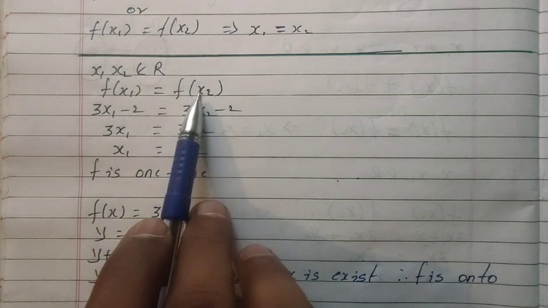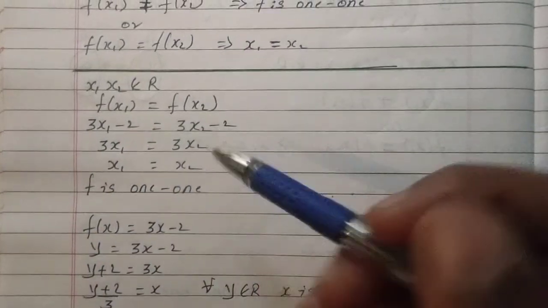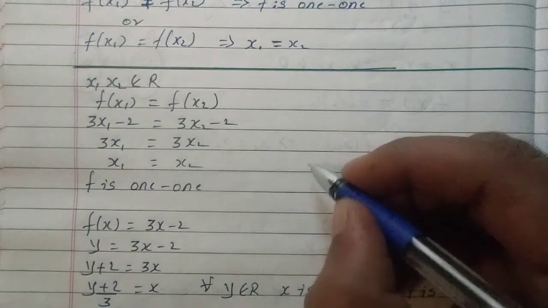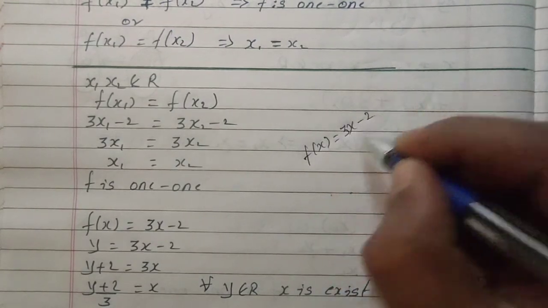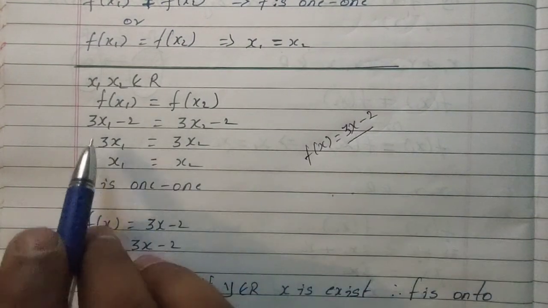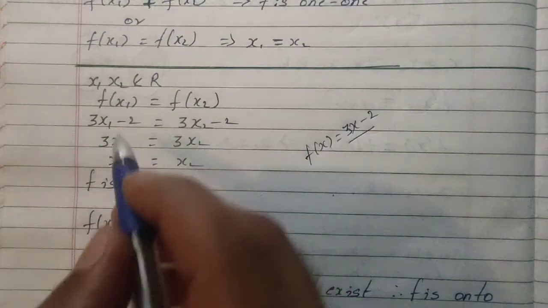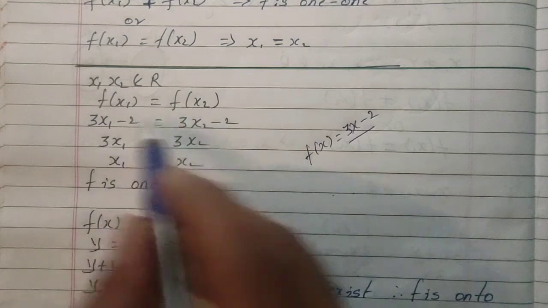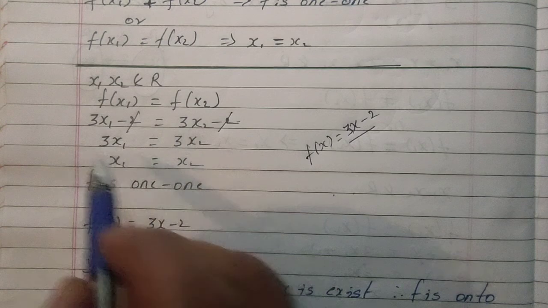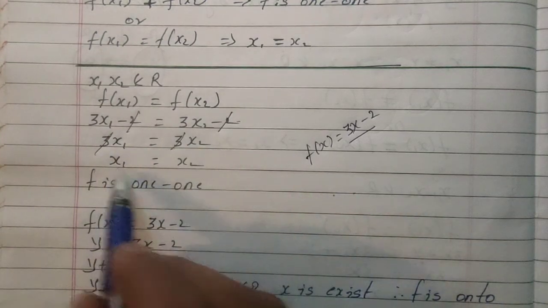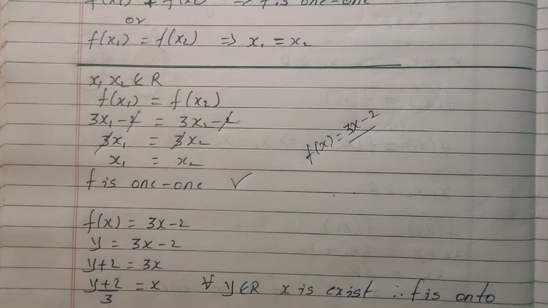If both values are equal, I must get the inputs also equal. Let me check. My function f of x is nothing but 3x minus 2. So in the x place I am substituting x1, here x2. Now when you transpose 2, it will become plus 2, minus 2 will get cancelled, and 3 when you transpose, 3 by 3 will get cancelled. x1 equals x2. Then f is nothing but a one-to-one function.